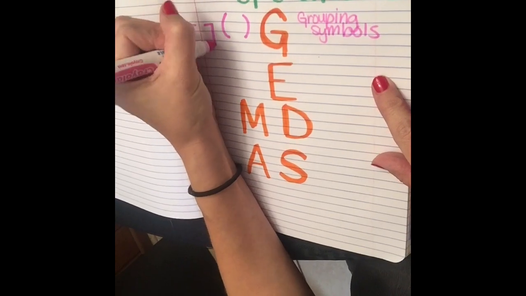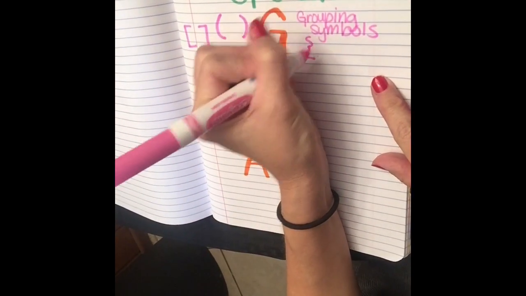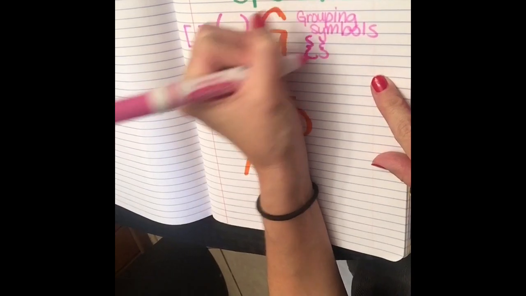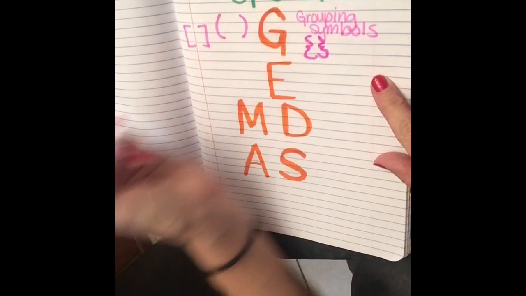Parentheses, brackets, and then over here I'm going to do braces. They're a little harder to draw. I can always do the one on the right better. Okay.